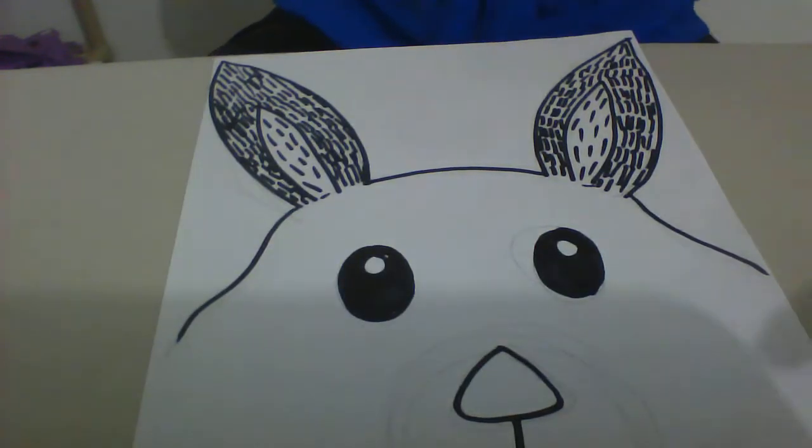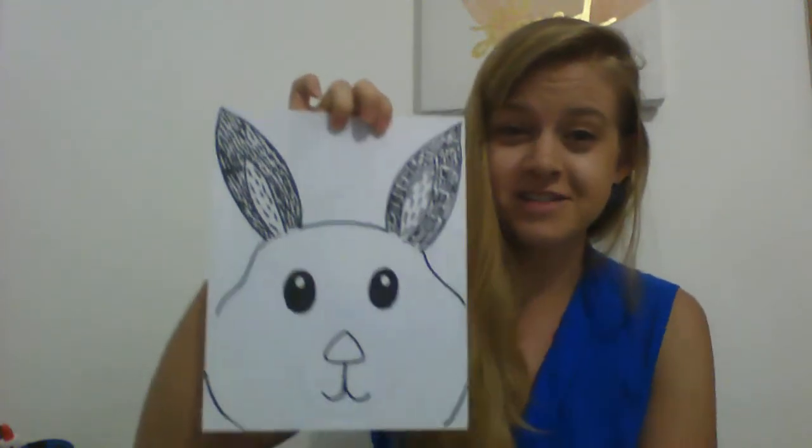So, what do you think so far? Pretty cute, huh? So guys, this is my bunny so far. I think he looks pretty adorable. Okay, my nice textured ears, the nice fur there.